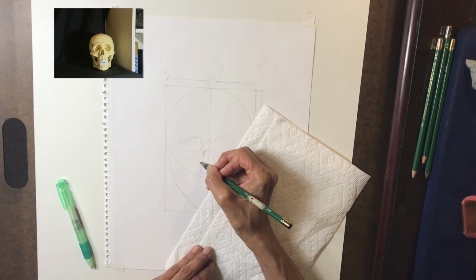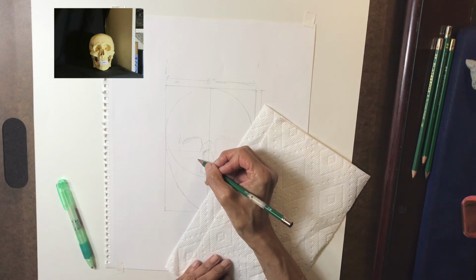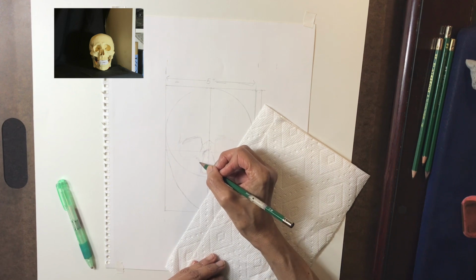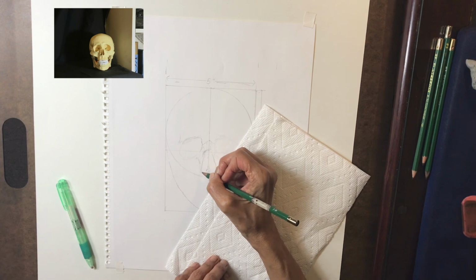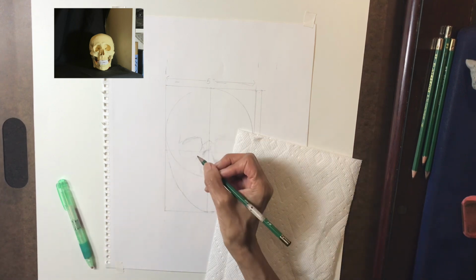There's part of this indentation here in the maxilla. So this is all the maxilla bone, and this comes down here. I think I may have called it mandible before, but I meant maxilla.